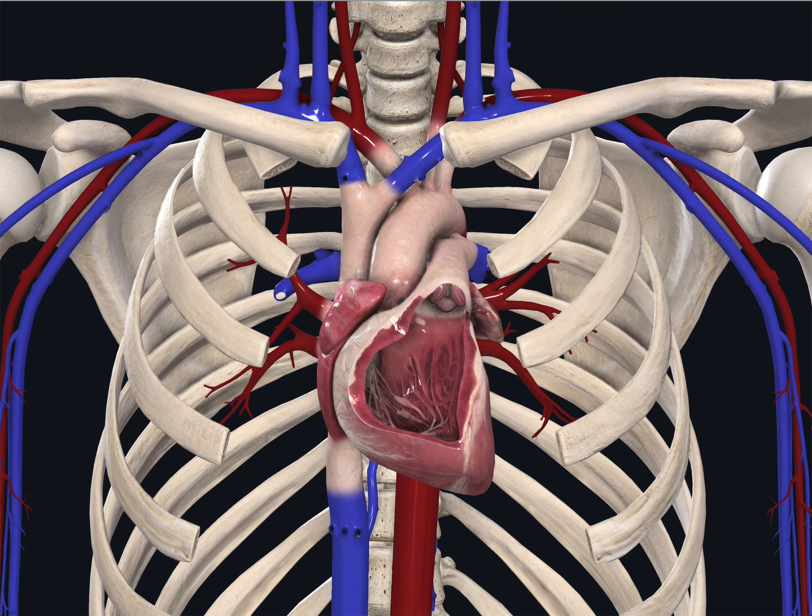So, in the next lecture, we will look at histological features of each of these three layers.